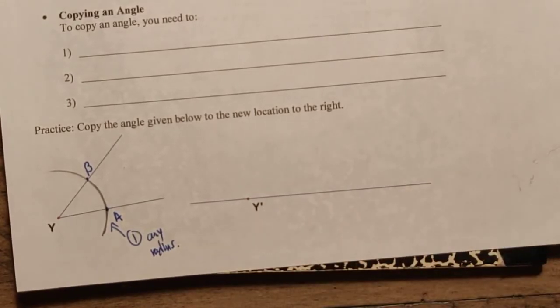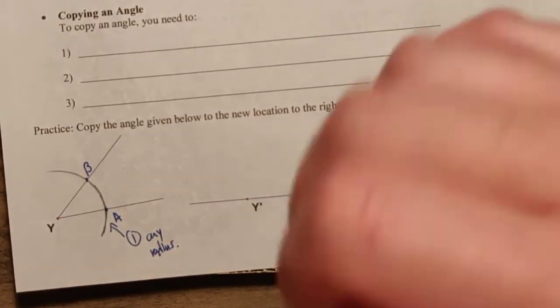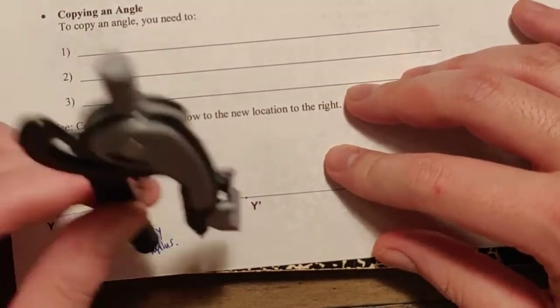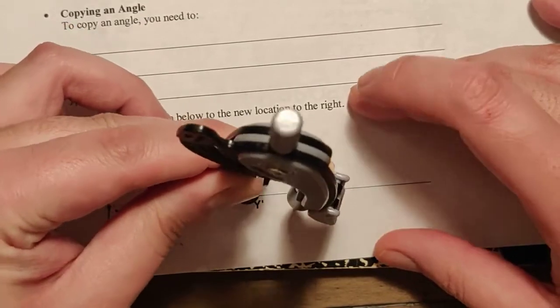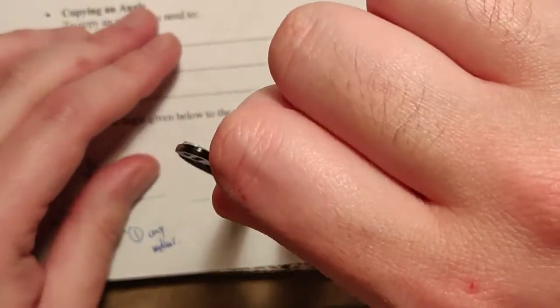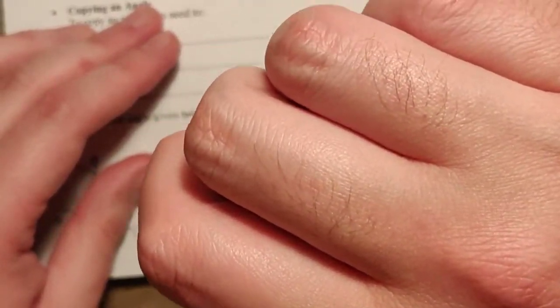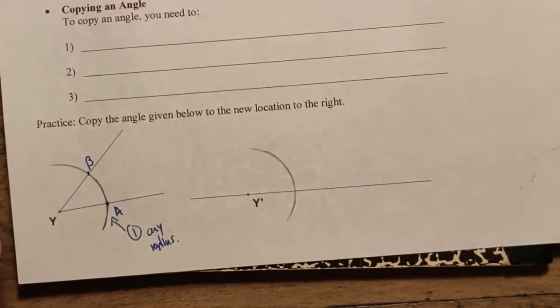So now I want to move that over here. In order to do that, I want to do the same thing here. I want to create the same arc, centered at Y prime, and that will generate some points here. Okay?